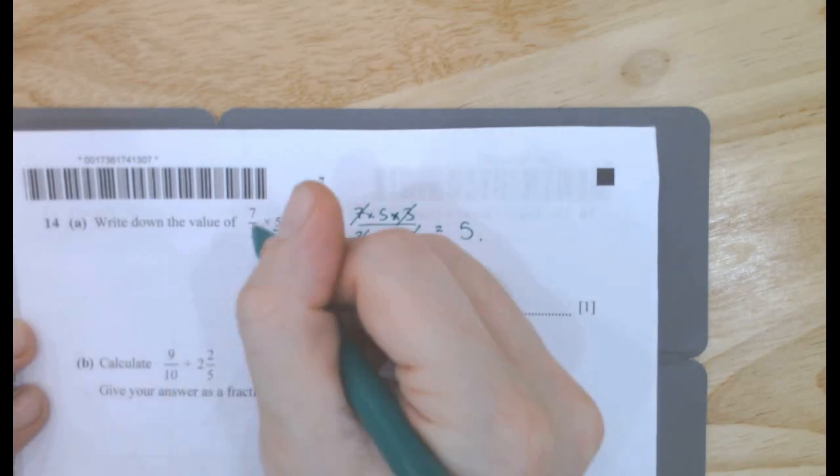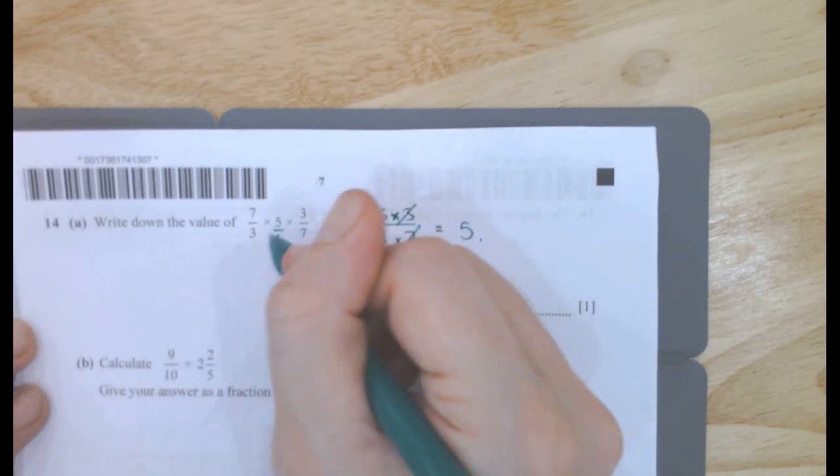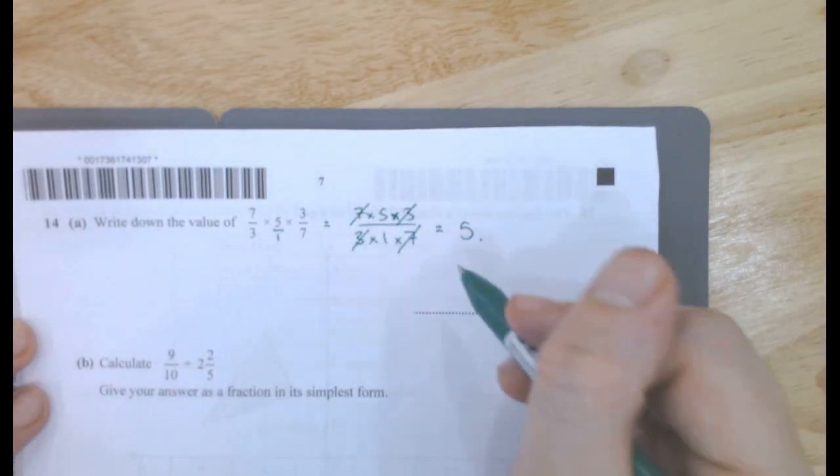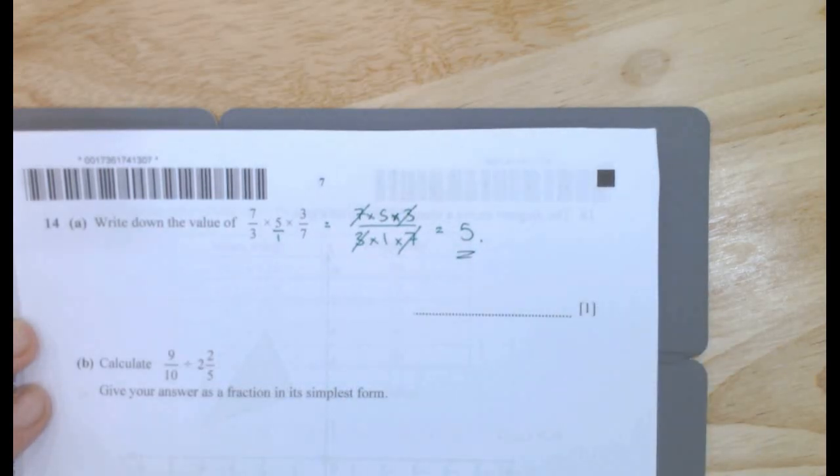Okay. Another thing to spot is that 7/3 times by 3/7 would be 21 over 21, which is 1. Okay. And 1 times 5 is still 5. 5 is your result there.